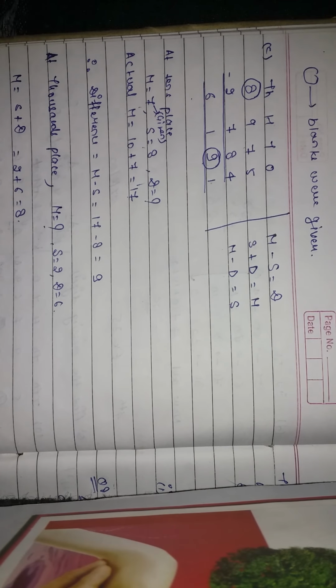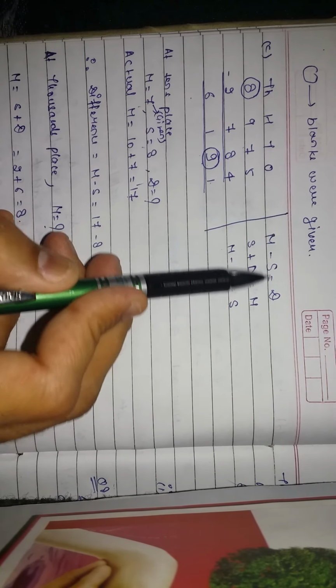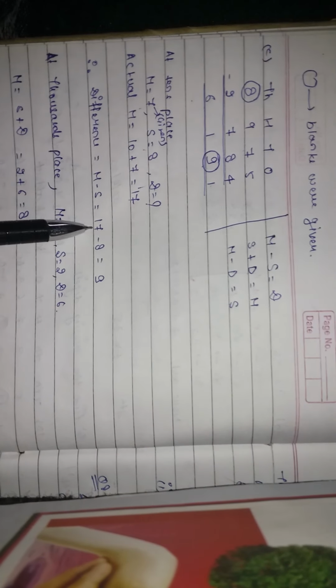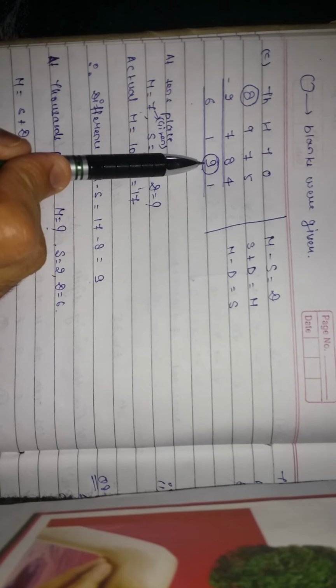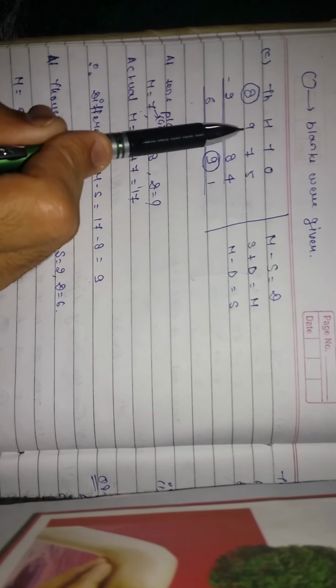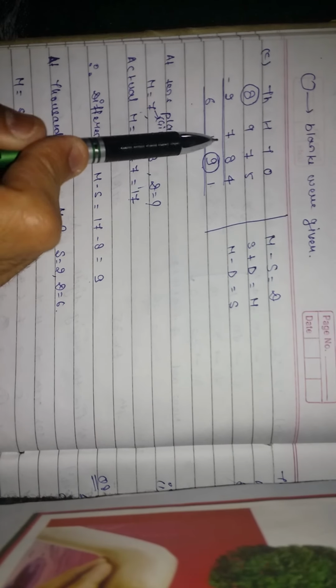So use the actual value. Now you have to find out the difference. The difference is minuend minus subtrahend. So minuend is 17, subtrahend is 8. 17 minus 8 is 9. So your value here will be 9. Now here, since you have given 1 as the carry, therefore 8 is left. 8 minus 7 is 1.